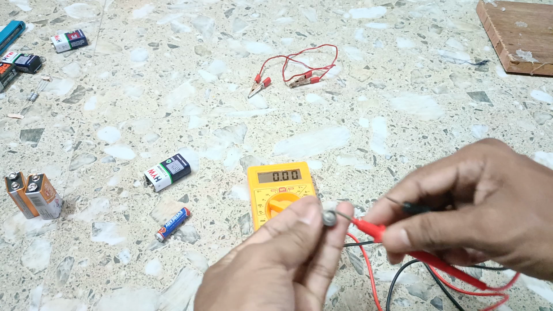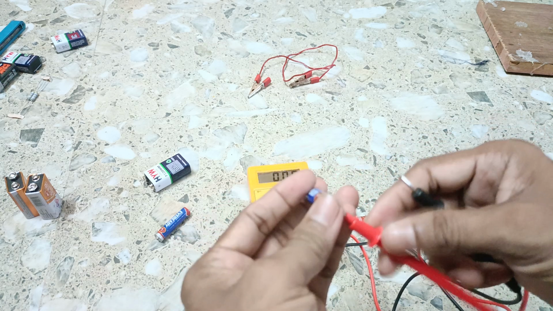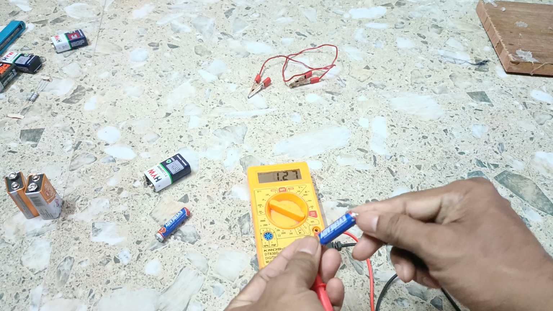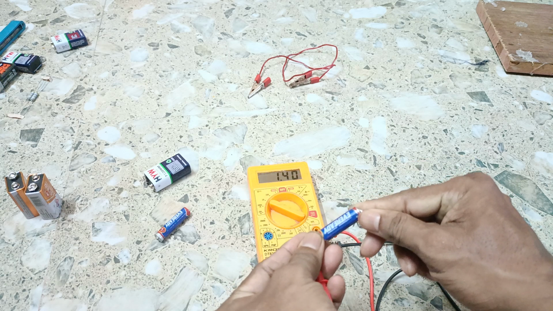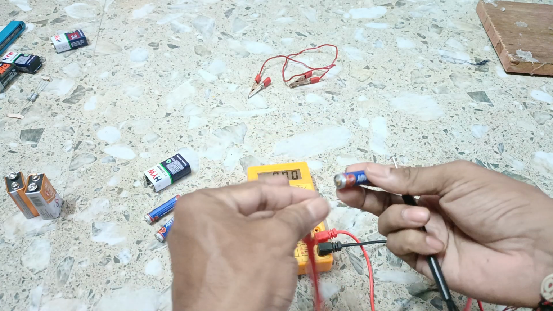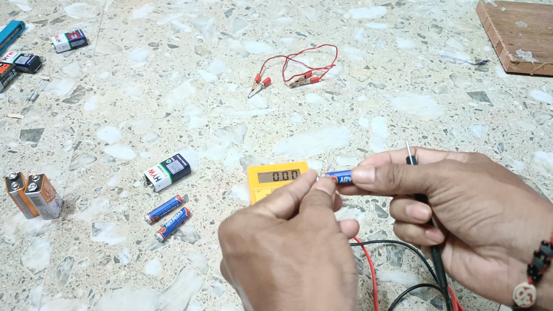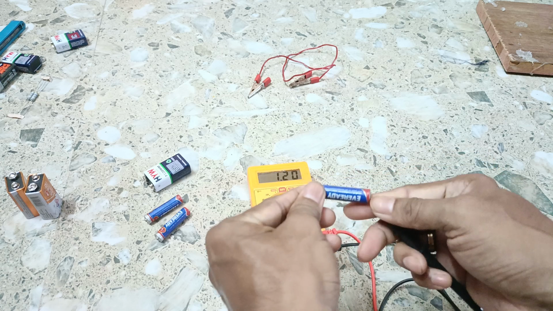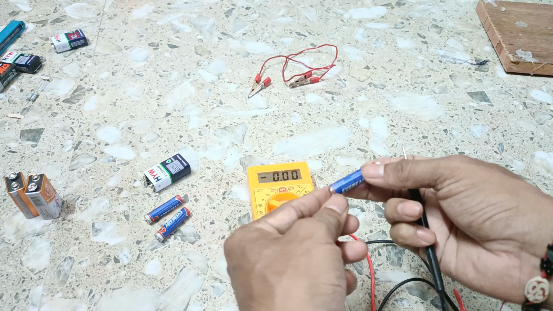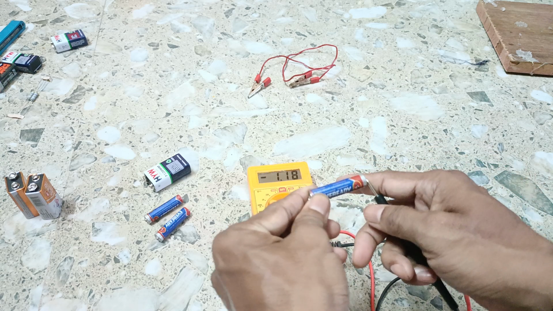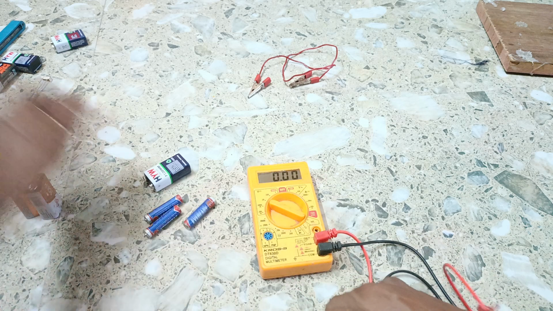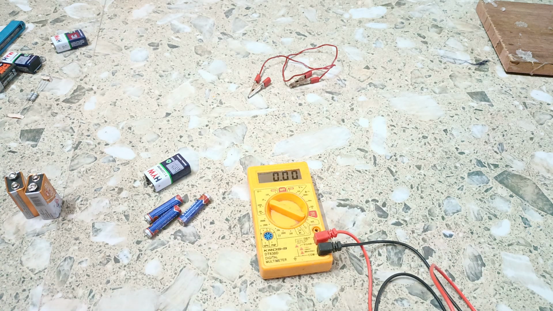In this way, this probe is positive, take positive and you get a positive value, and the voltage is 1.40 volt, right? You can check this cell also, and you can see that it is 1.39 volt. If you change it, you get a negative potential and get a minus sign. You see minus 1.39 volt, right? And this way you can check the voltage, right?